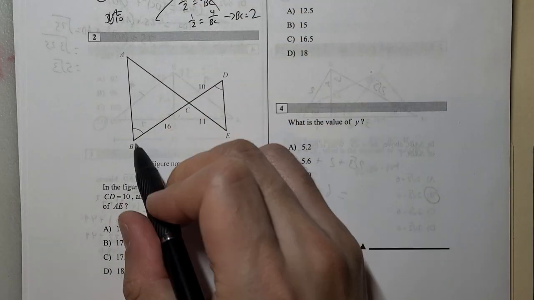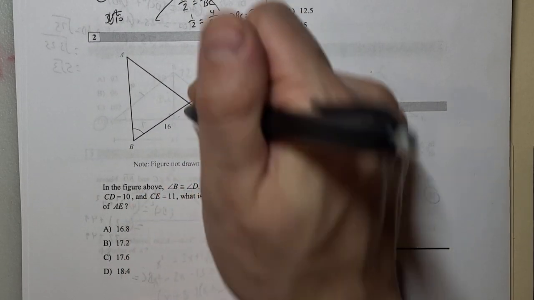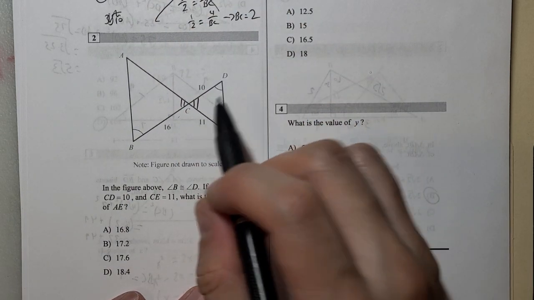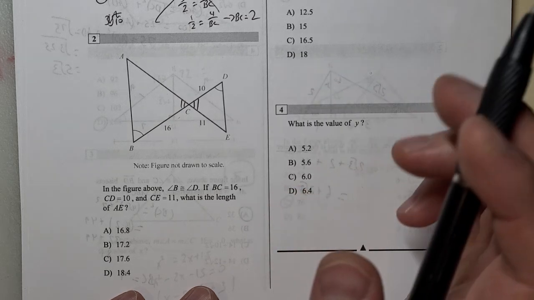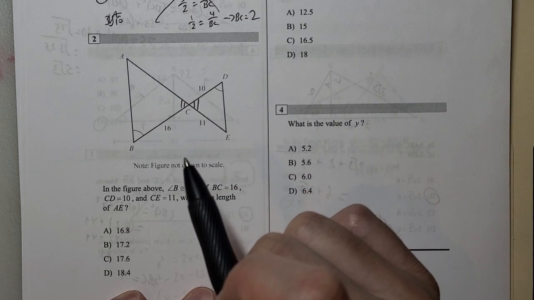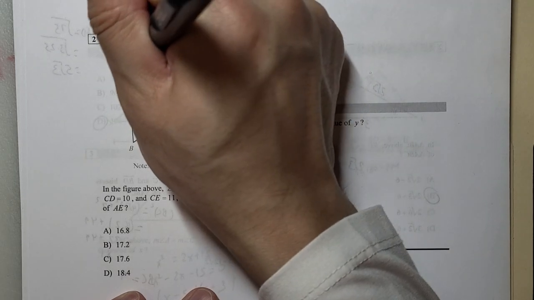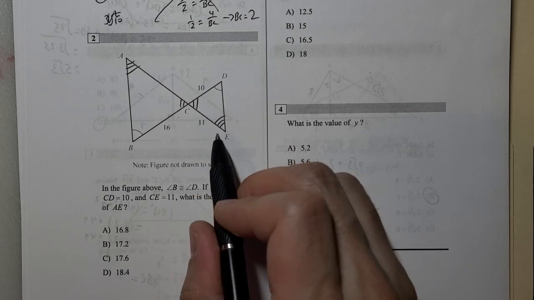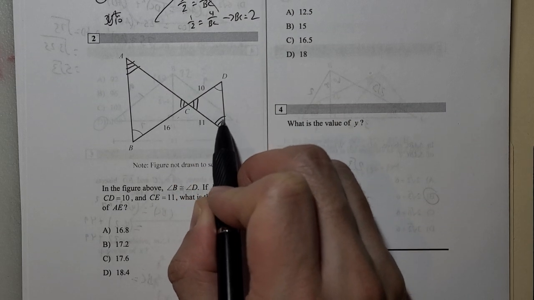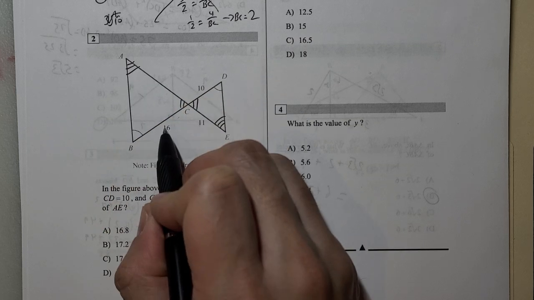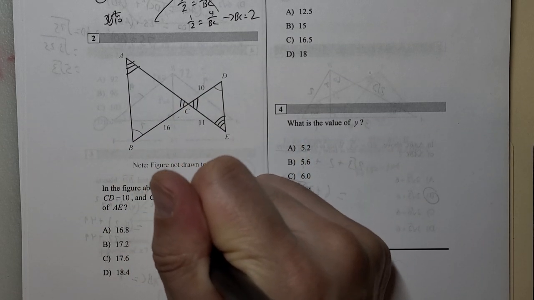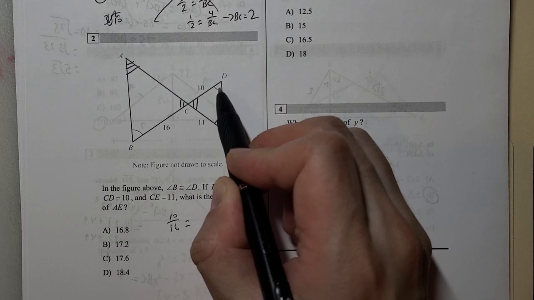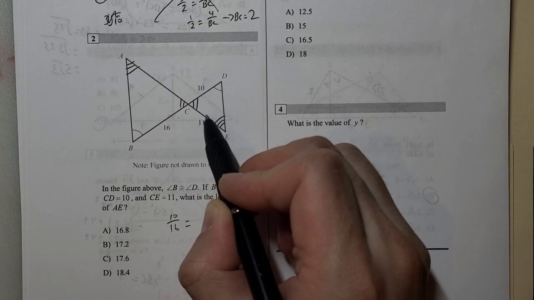Okay, so this is congruent to that. And we know these are vertical angles, so they're congruent as well. So we have similar triangles, okay? Now you got to be careful which side corresponds to or is opposite to which angle. Okay, so let's mark this with 3 lines over here to make my life easy. Okay, so this opposite to the 3 whatever that's called is 10, and over here is 16. So 10 over 16, that's the ratio of sides, equals, now I want the one opposite to here.